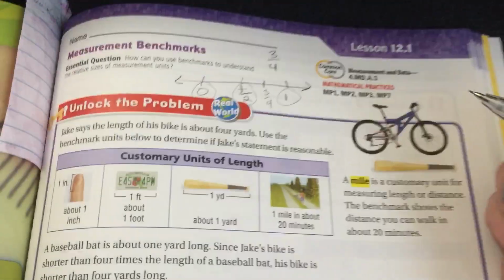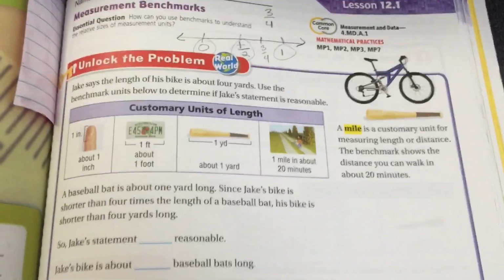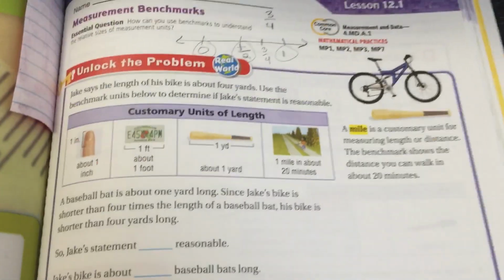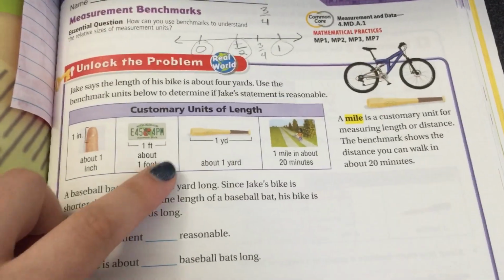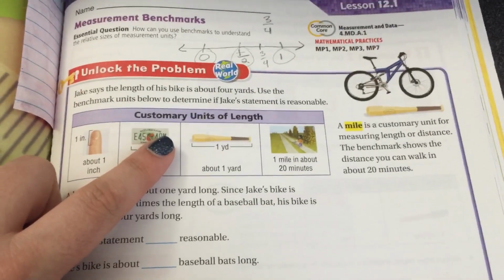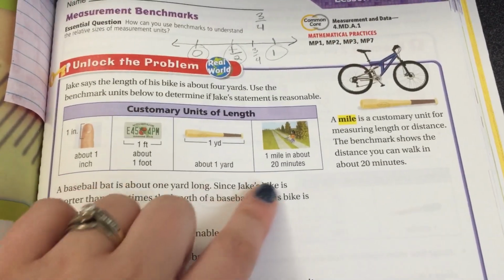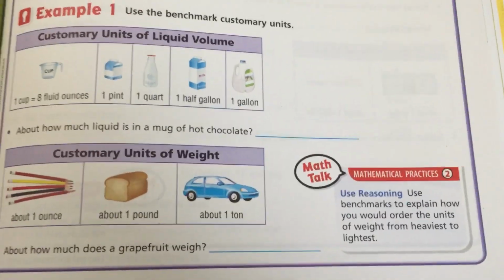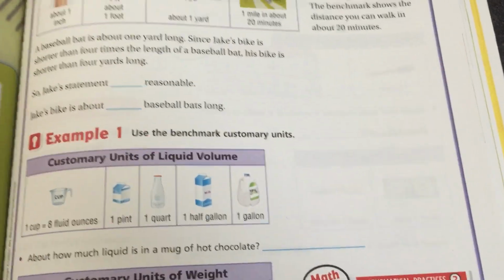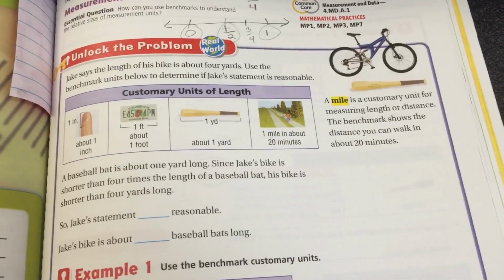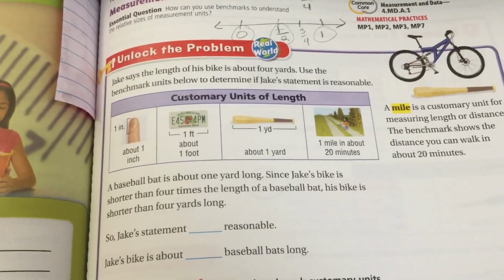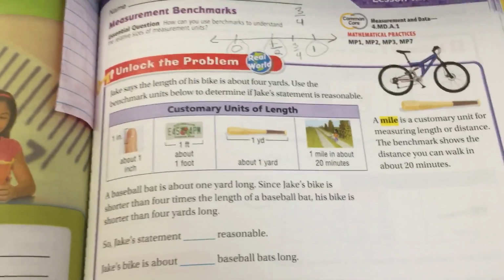Well, measurement has its own benchmarks that we can use. Measurement's kind of a funky thing because it has two different systems that we use here in America. We have what's called the customary units. Customary units involve inches, feet, yards, miles. It also involves cups, pints, quarts, half gallons, gallons, ounces, pounds, tons. All of those go with the customary system. Actually, the United States is one of the only countries that still uses this customary system. I'm not sure what the other two countries are, but I think there's only like 3 in the whole world that use them.